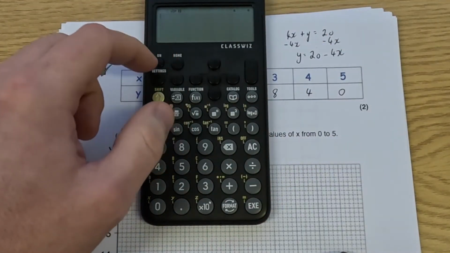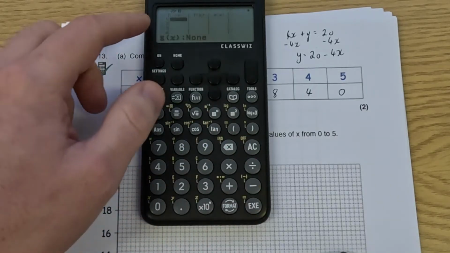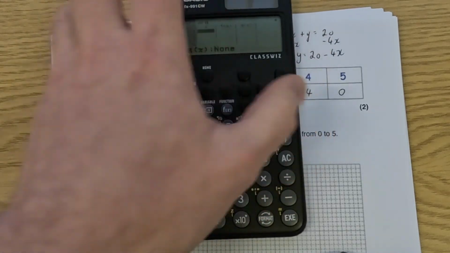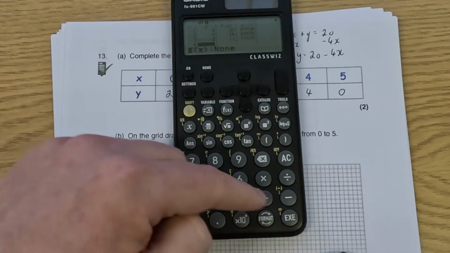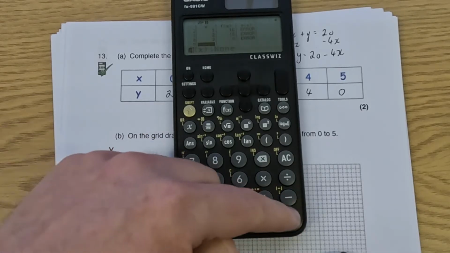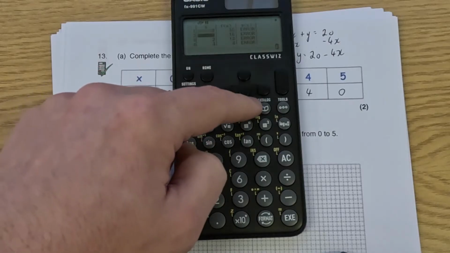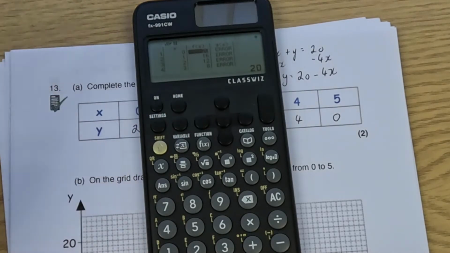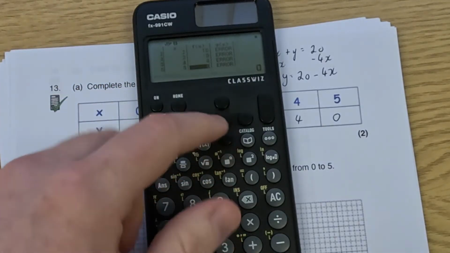So now we're going to go into our home and go down to table, select it, and then our values for x are, so we want to go from 0 to 5, so we're going to type in 0, 1, 2, 3, 4, 5. And as you can see, we've got our values of x being 0, 1, 2, 3, 4, 5. And for our values of f of x, which is y, we've got 20, 16, 12, 8, 4, and 0.